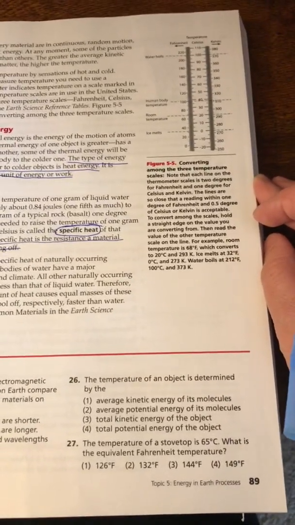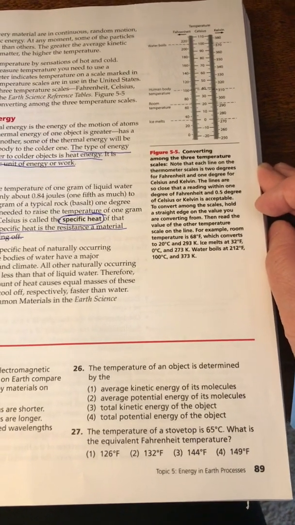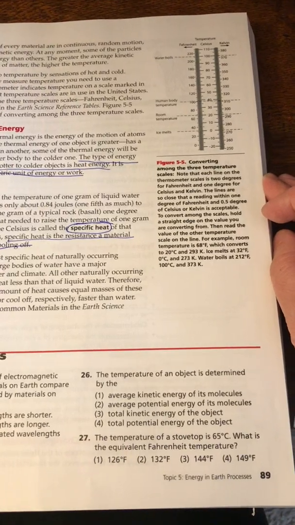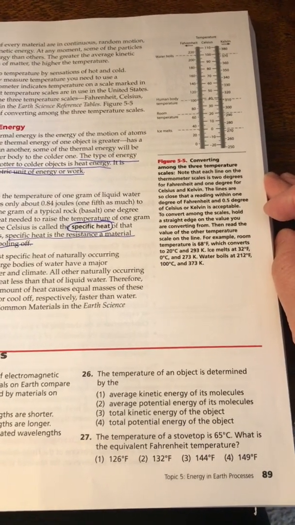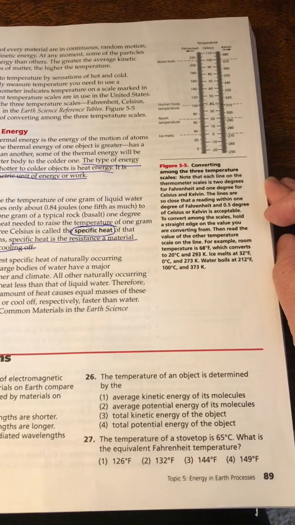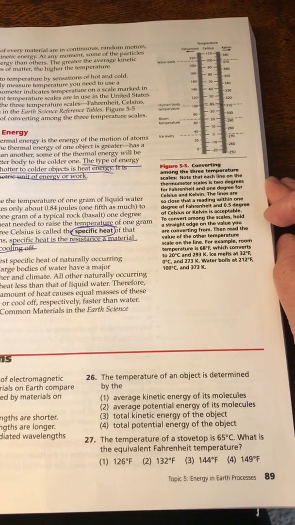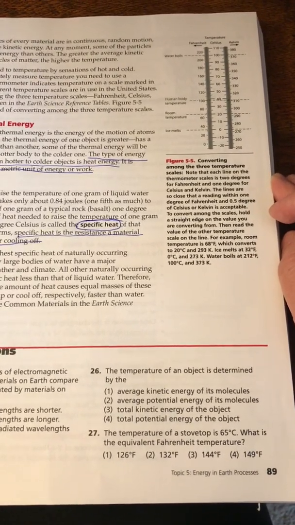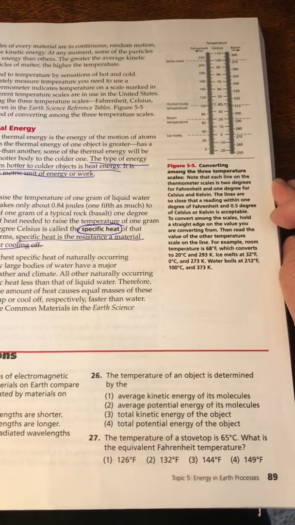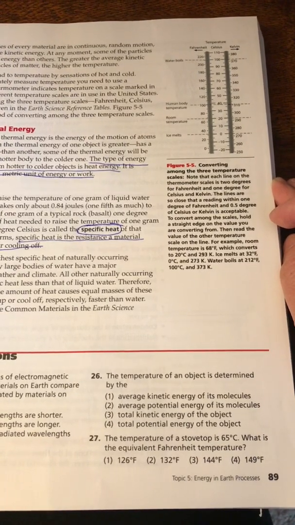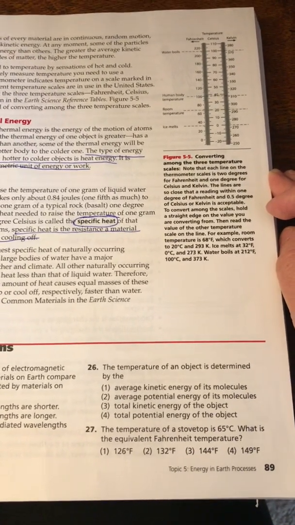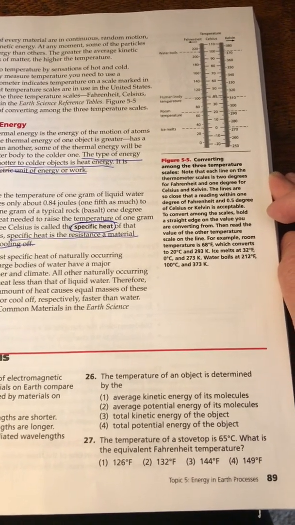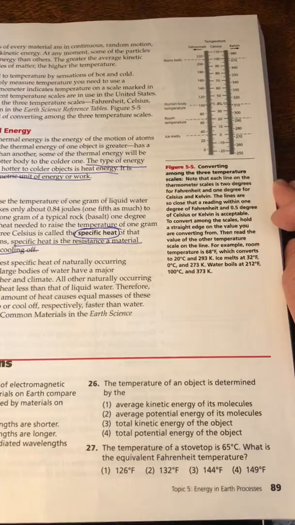26. The temperature of an object is determined by the 1. Average kinetic energy of its molecules. 2. Average potential energy of its molecules. 3. Total kinetic energy of the object. Or 4. Total potential energy of the object. Number 27. The temperature of a stovetop is 65 degrees Celsius. What is the equivalent Fahrenheit temperature? 126 degrees Fahrenheit, 132 degrees Fahrenheit, 144 degrees Fahrenheit, or 149 degrees Fahrenheit.